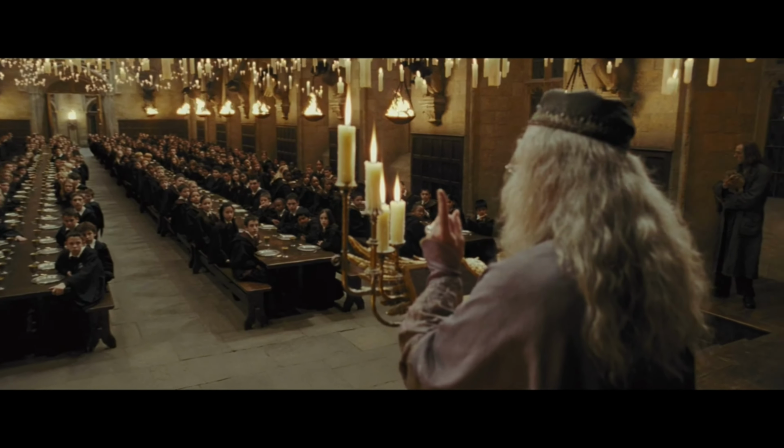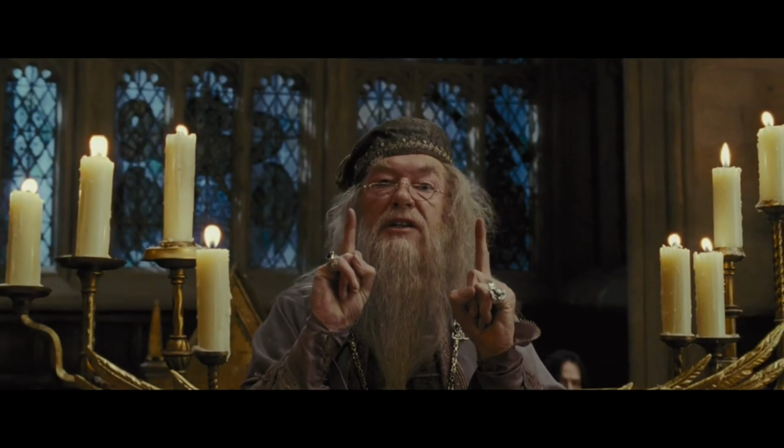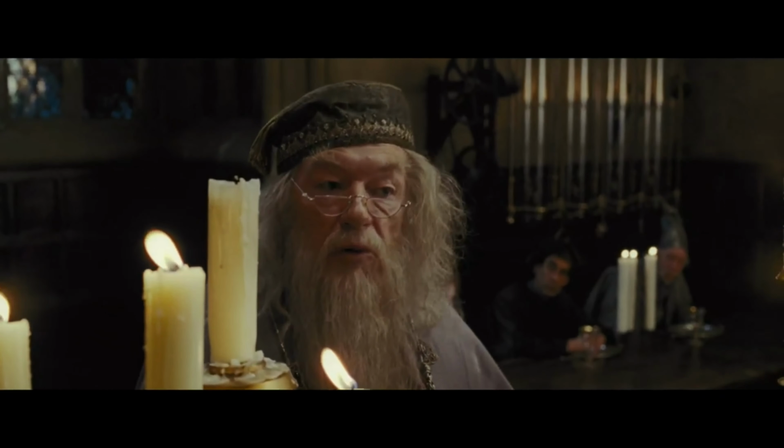What I feel fluid dynamics is trying to tell me is very nicely put by Professor Dumbledore in his welcoming speech, which he gives to the school after they come back. And it goes something like this. But you know, happiness can be found even in the darkest of times, if one only remembers to turn on the light.